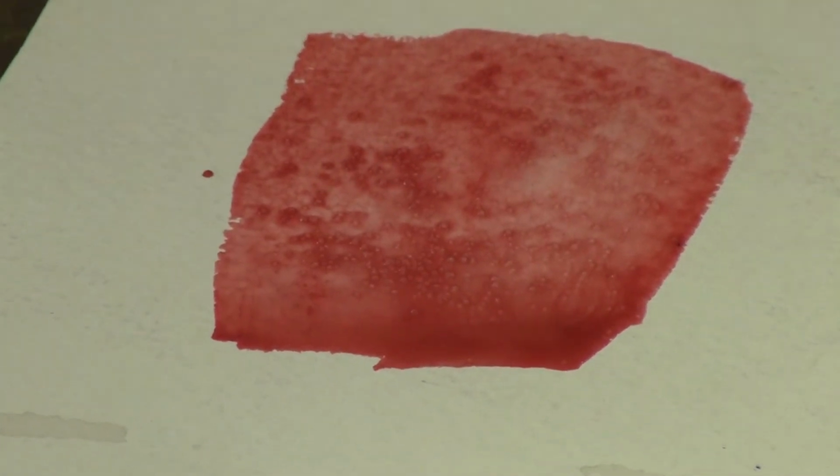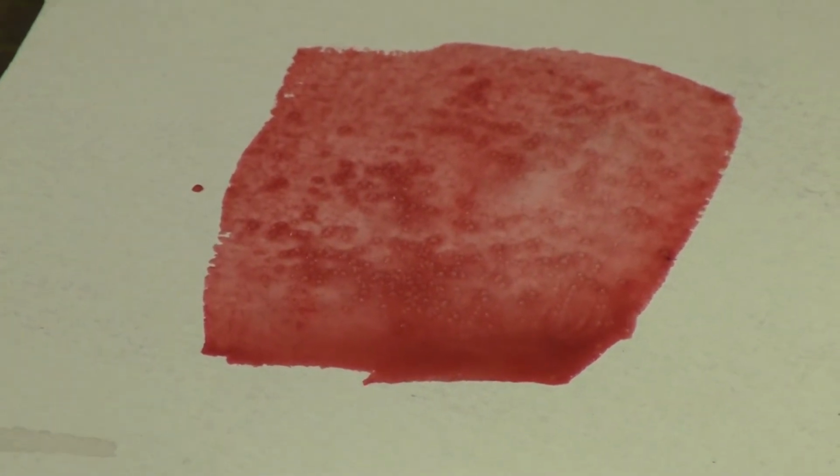So what we're going to do, we're going to come back to this later and see what the crystal effects look like. So I'm not going to pick this up. I'm just going to let it sit. So this was technique number 2, called salt, or using salt.